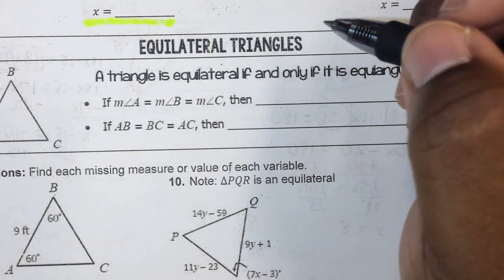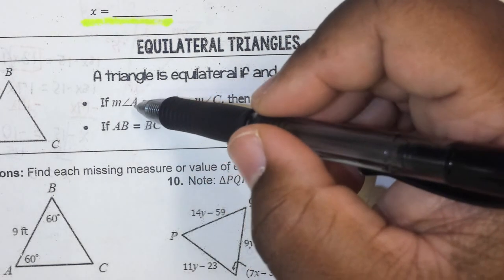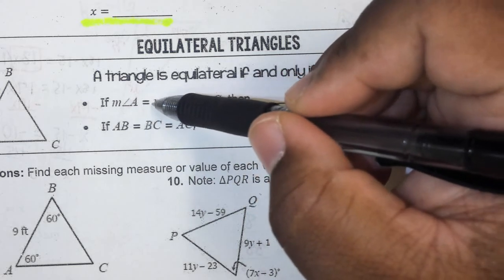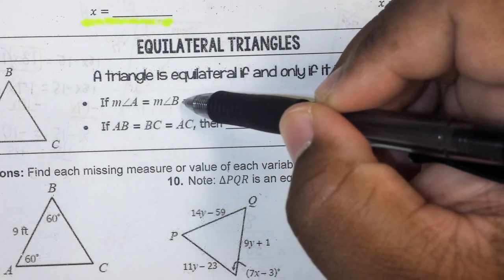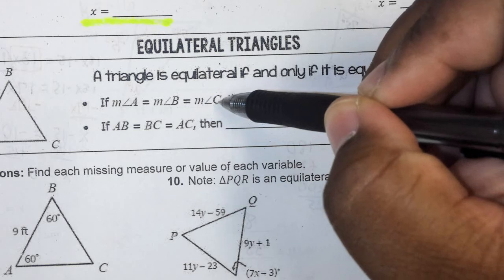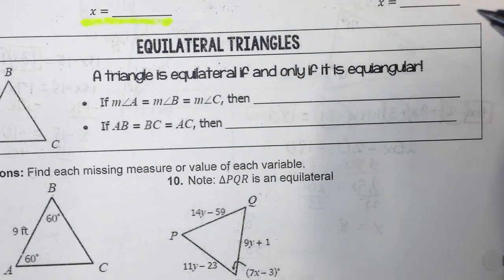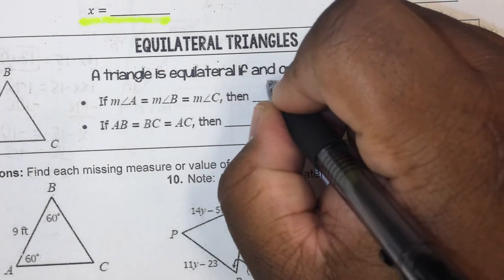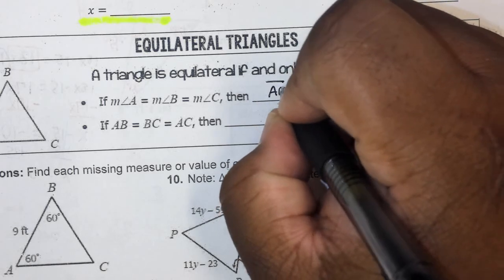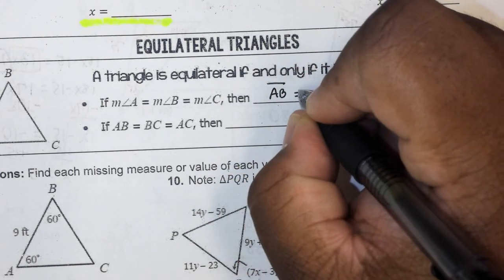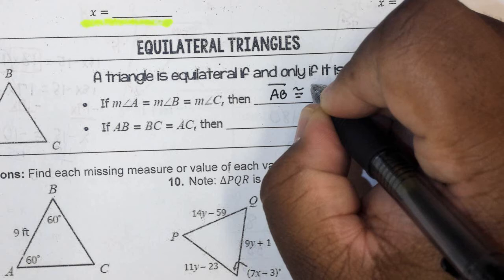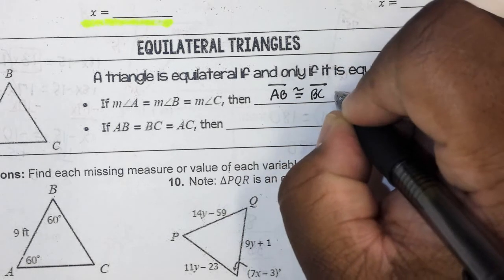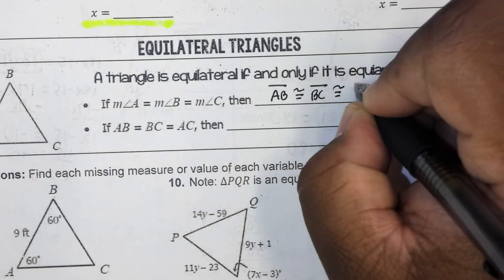So, statements down here. First one says, if the measure of angle A is equal to the measure of angle B and the measure of angle C, then segment AB is congruent to segment BC, which is also congruent to segment CA.